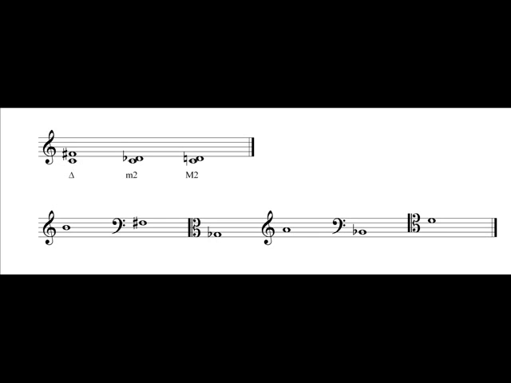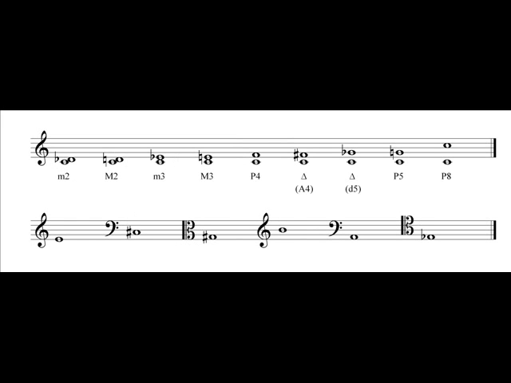Okay, our second set of intervals now includes the tritone, which again you can spell as an augmented fourth or diminished fifth, and then indicate with the triangle. Okay, so we now have 6 intervals that include everything we've studied thus far: minor and major second, minor and major third, perfect fourth, tritone, perfect fifth, plus the perfect octave. Okay. So here's the first interval.